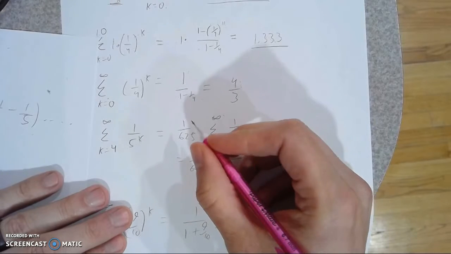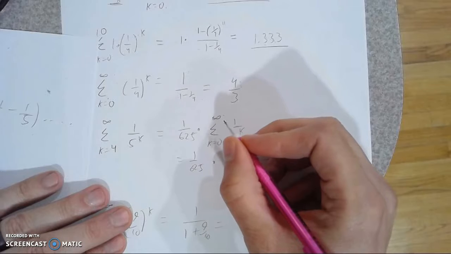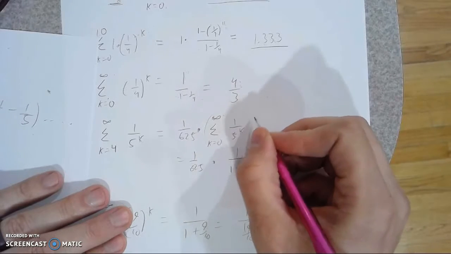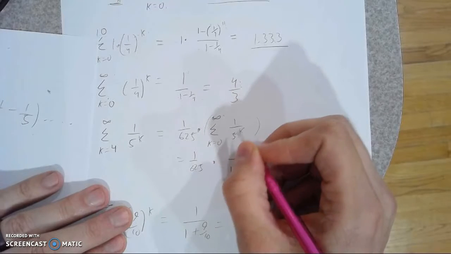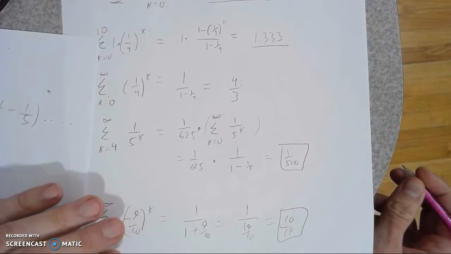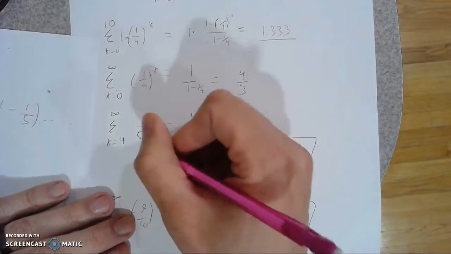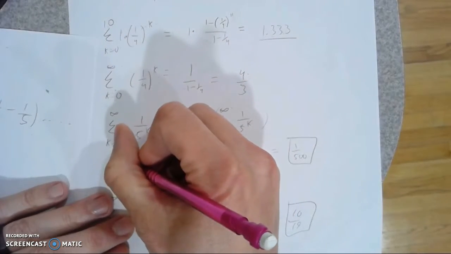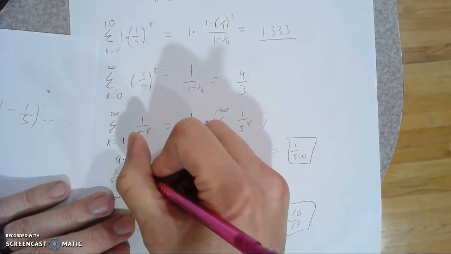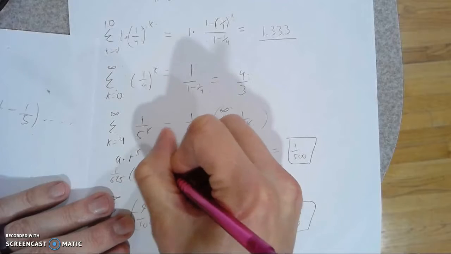So we could rewrite this as 1 over 625 times the sum from k equals 0 to infinity of 1 over 5 to the k. Basically what I'm doing is rewriting this thing in the form a times r to the k, where the a is 1 over 625, and we leave this as 1/5 to the k.